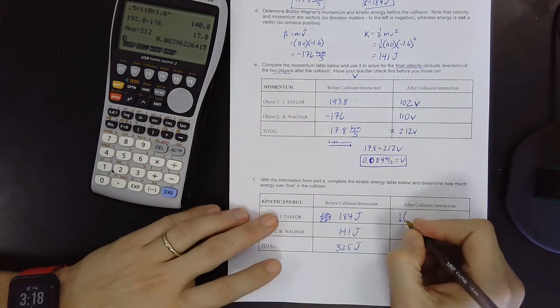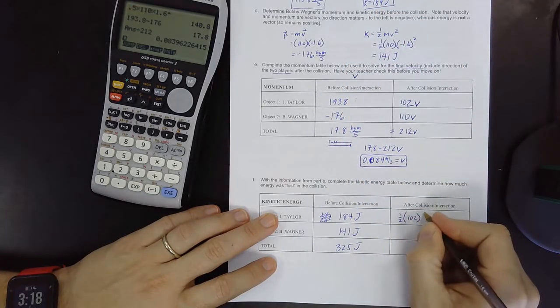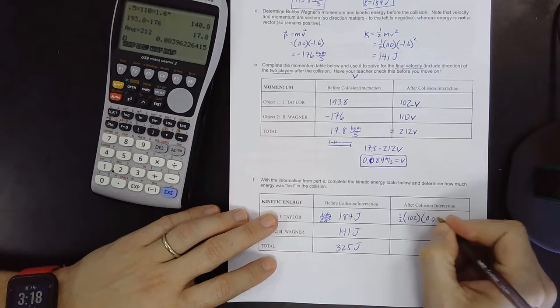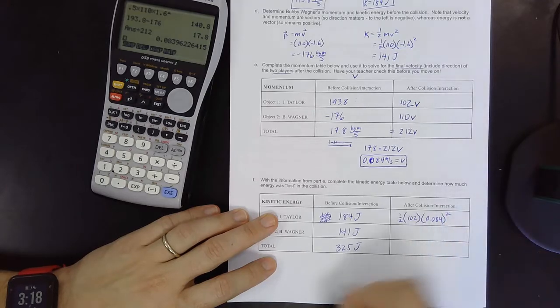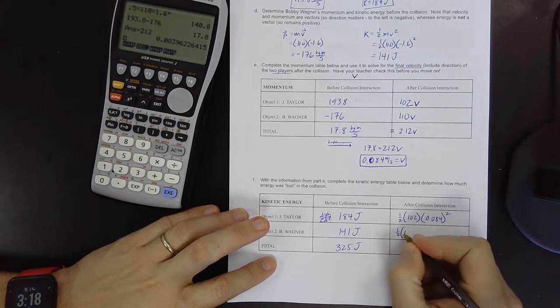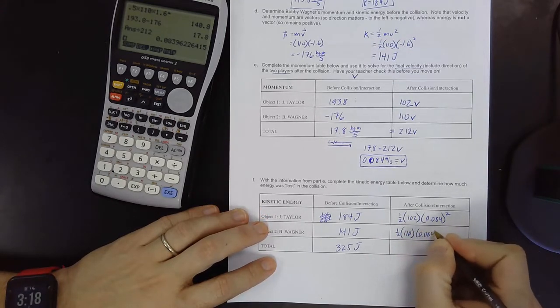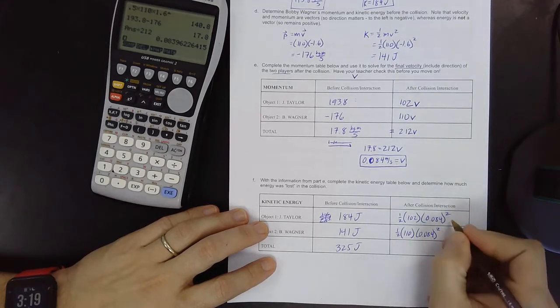So 1/2 Taylor had a mass of 102 and a final velocity of 0.084, and that's squared, 1/2 mv squared. We'll do the same thing then for Wagner, which is 110 times 0.084. They're stuck together, therefore they travel at the same speed.